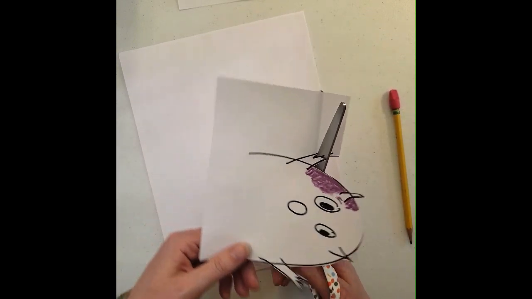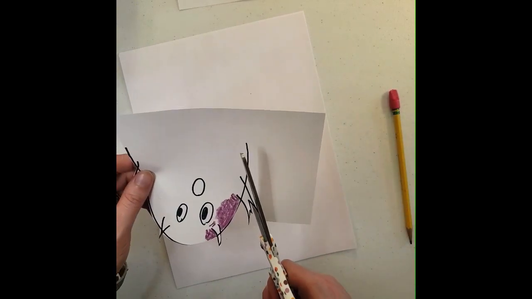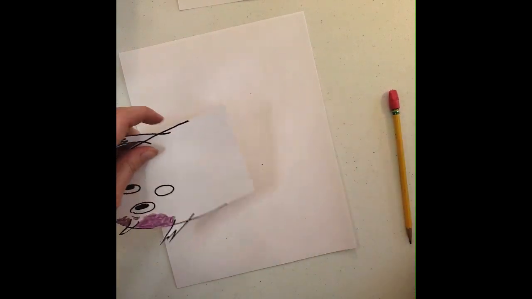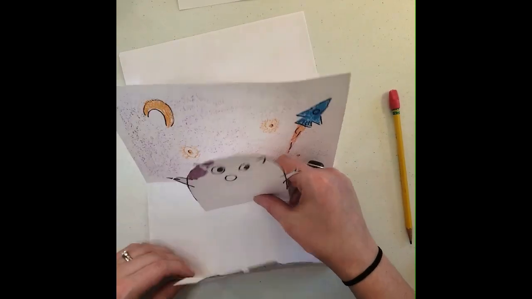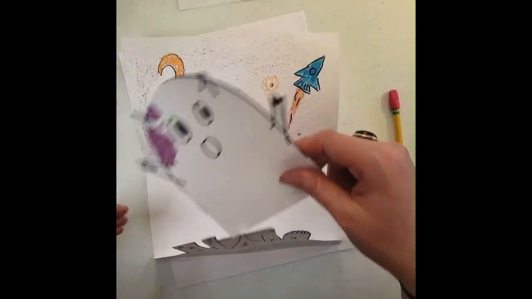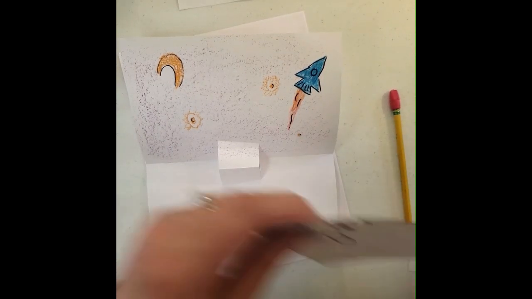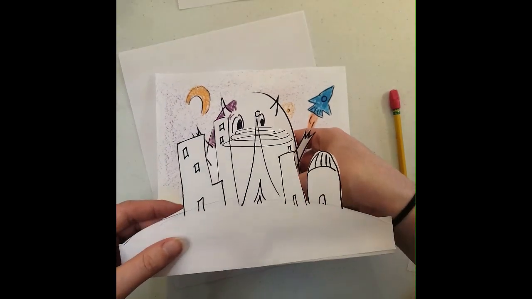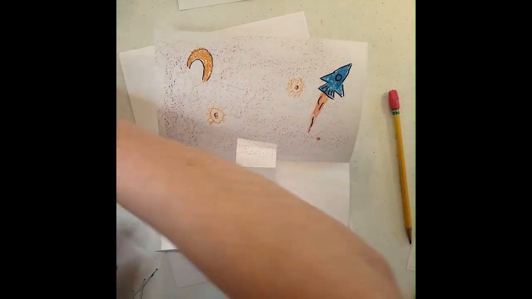There could be anything going on in your picture. If you did an oceanscape, it could be a whale or a sailboat. You have to decide as the artist. And we have to decide how tall he is going to be, he or she. Okay. So he's going to be, that's a little too tall. So we're going to cut him a little bit shorter. So he's just kind of peeking over. Just like that.